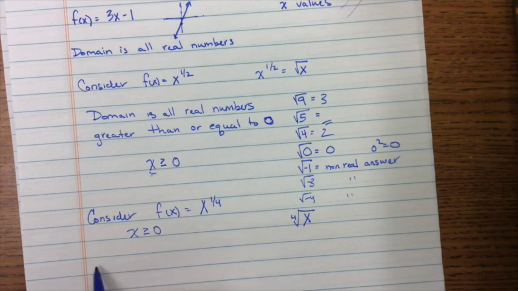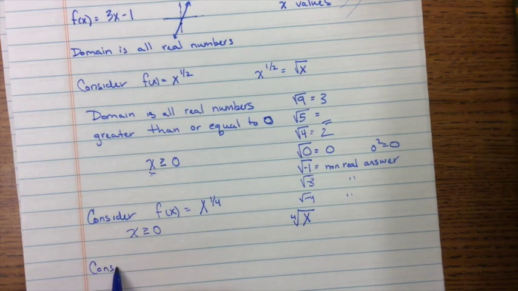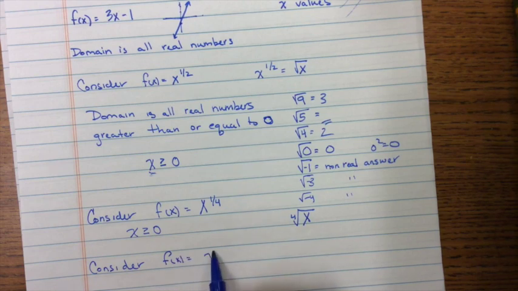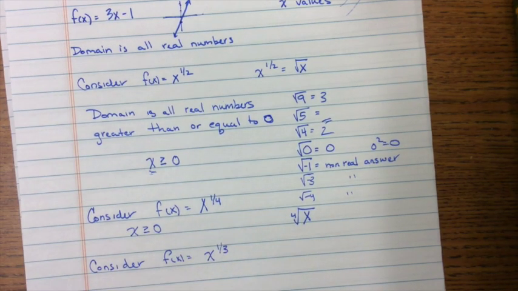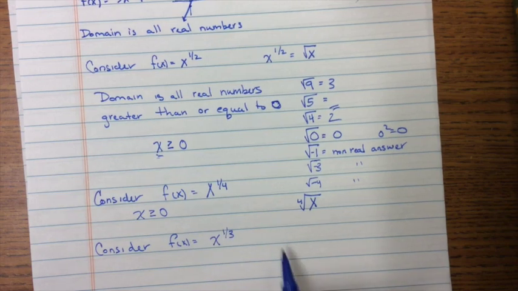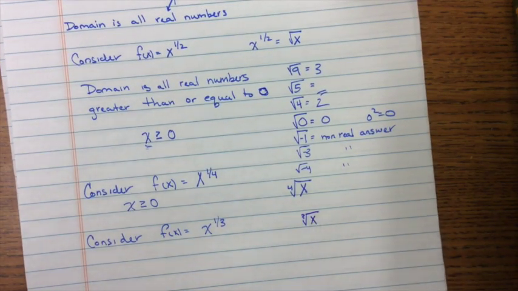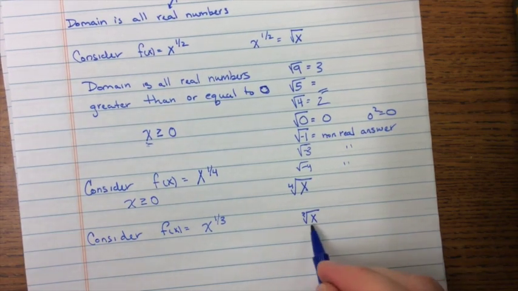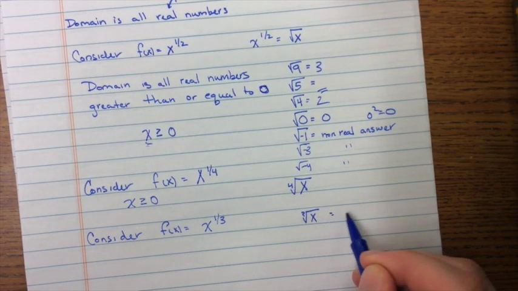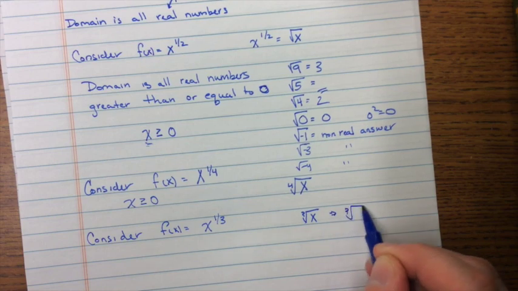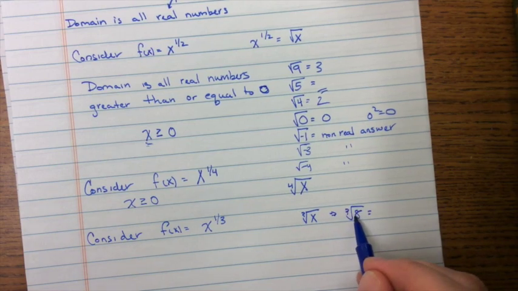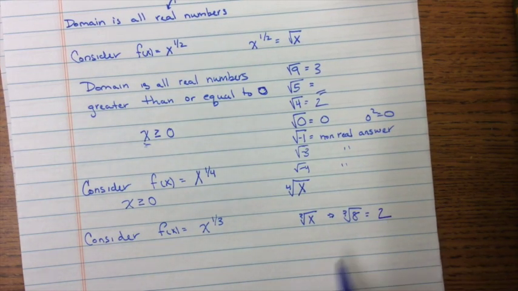But if we consider f of x is equal to x to the 1/3 power, well, in this case, you can substitute anything in there because this is the cube root of x. And the cube root of x, like if you take the cube root of 8, well, 2 times 2 times 2 is 8, so the cube root of 8 is 2.